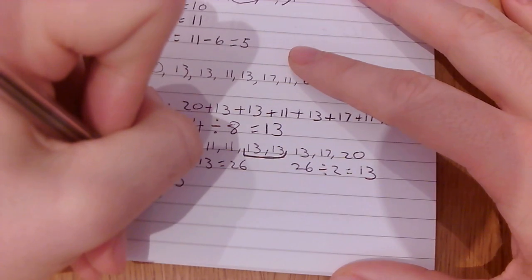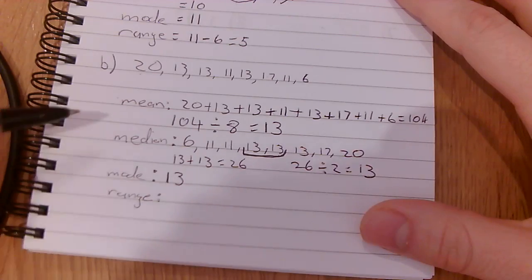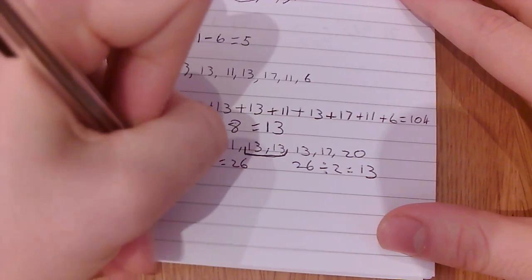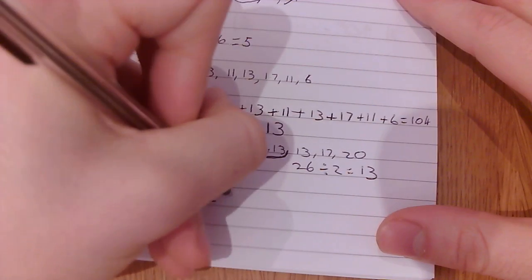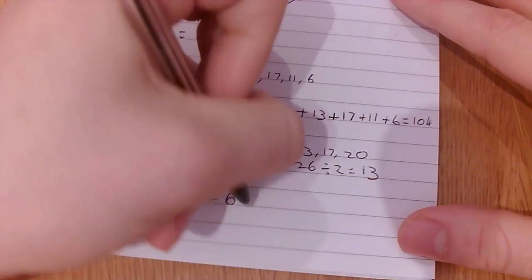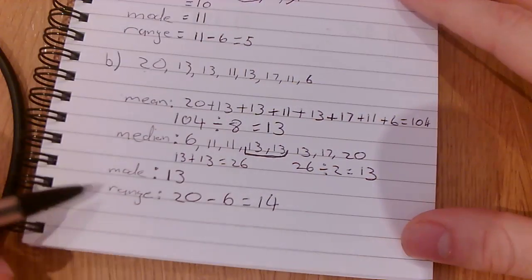And then finally, the range is the difference between the biggest number and the smallest number. So the biggest number we know is 20, and the smallest number we know is 6. So the difference between these two is 20 take away 6, which is 14. So the range is 14.